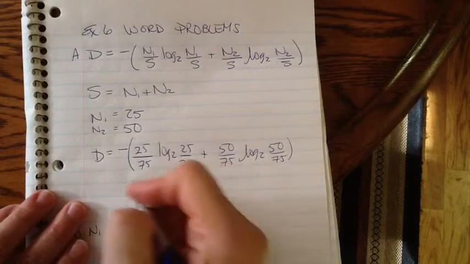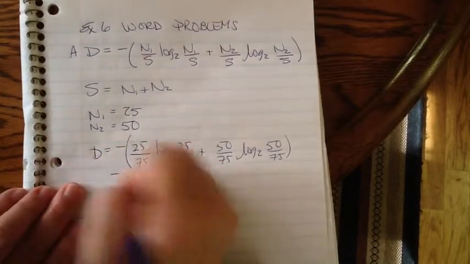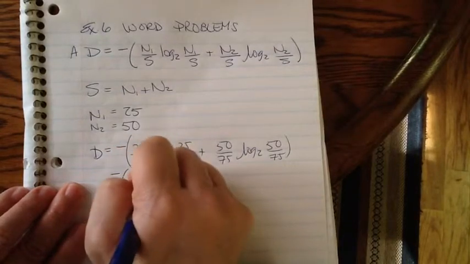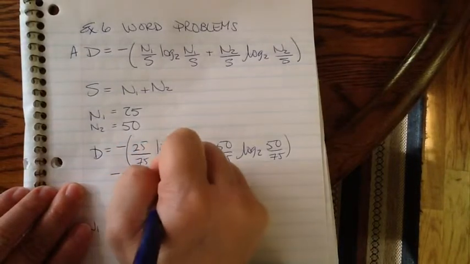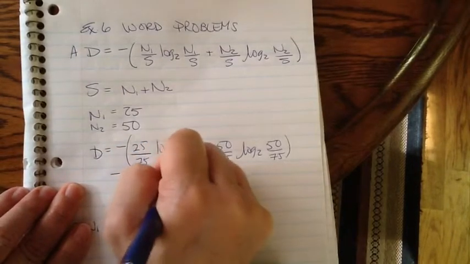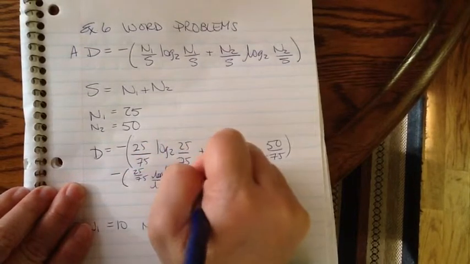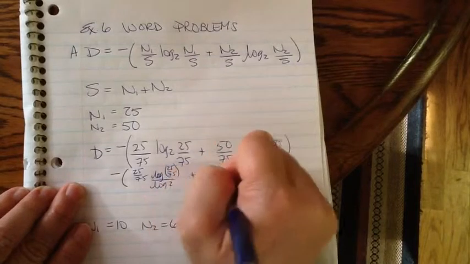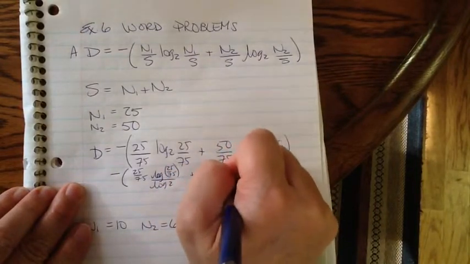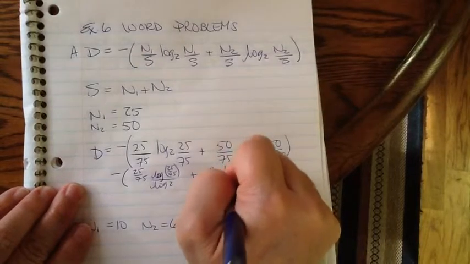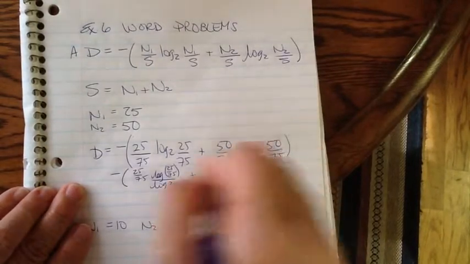So we are going to write it like this: negative 25 over 75 log, common log, of 25 over 75, over log 2, plus 50 over 75 log of 50 over 75, over log 2.